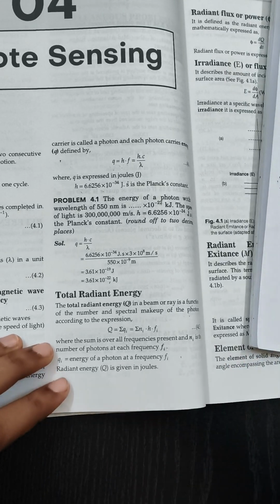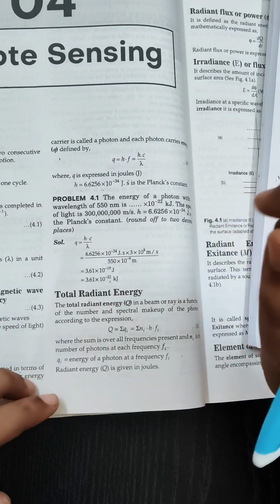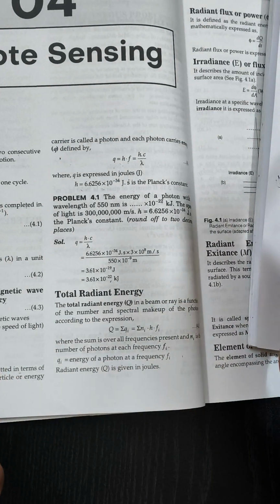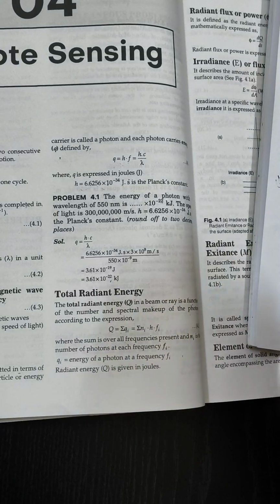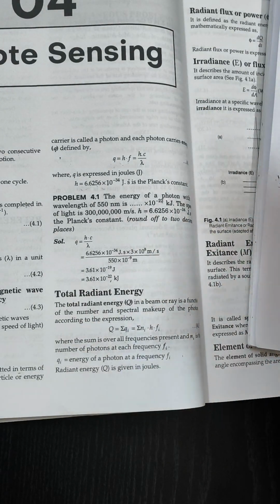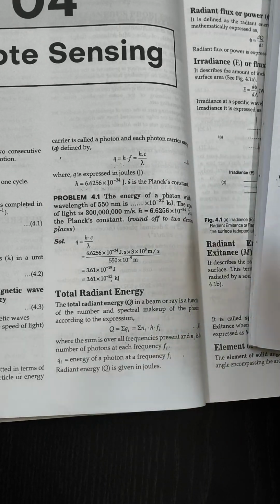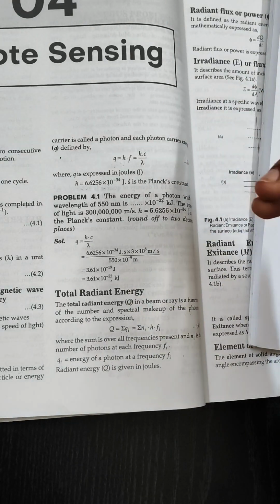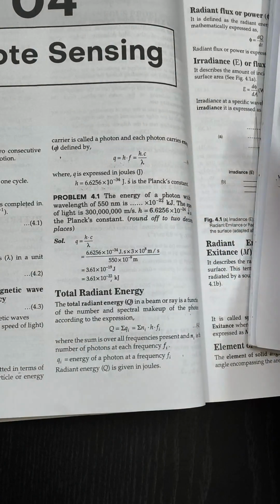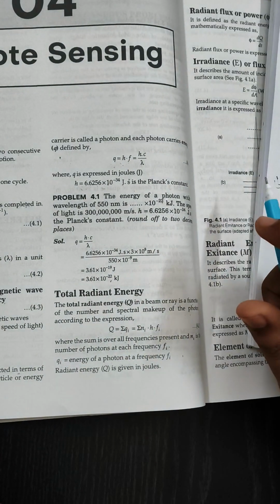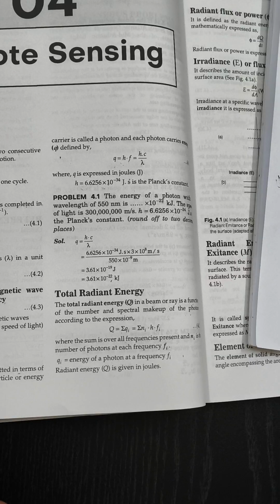I will explain this. A single photon carries only a tiny amount of energy, but sunlight contains billions of photons. When we add the energy of all the photons, we get total radiant energy. So think about a classroom. One student, one clap, and the sound is small. But if 50 students clap together, the sound becomes much louder. Similarly, one photon carries very little energy, but millions of photons together produce a large amount of energy. Okay, so that total energy is called total radiant energy.